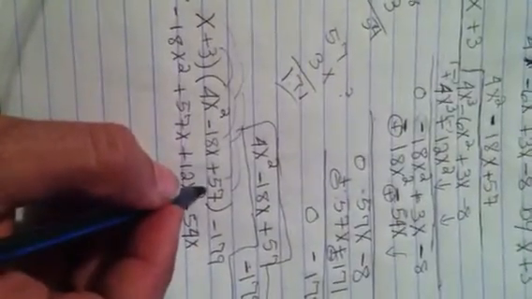So negative 54x, and 3 times 57, we did it here also, is 171. So it's positive 171, and then minus the remainder, this number right here, 179.